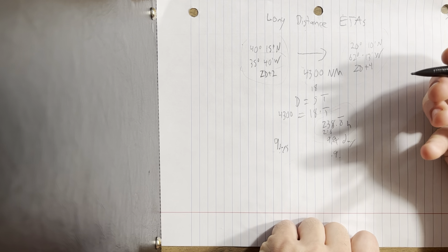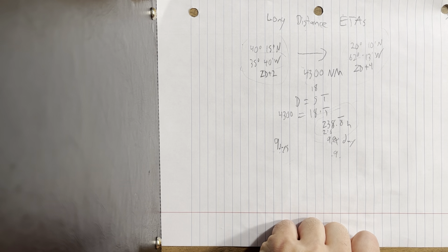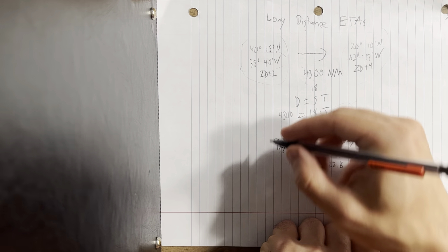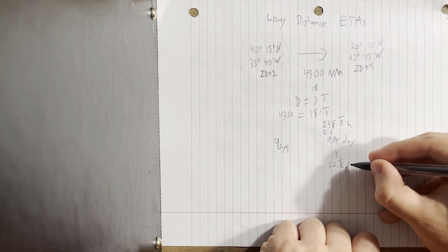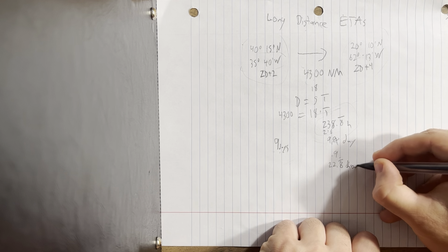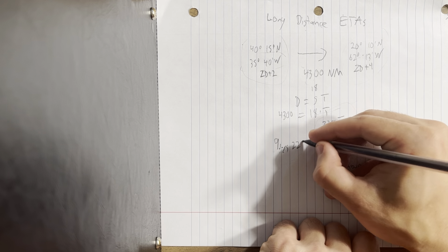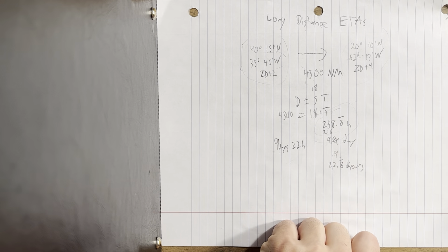But then we have an extra set of hours, which we calculated to be 22.8 repeating hours. So we have 9 days and 22.8 repeating hours. So we can move over the 22 again, get 22 hours. And now we have 0.8 hours.